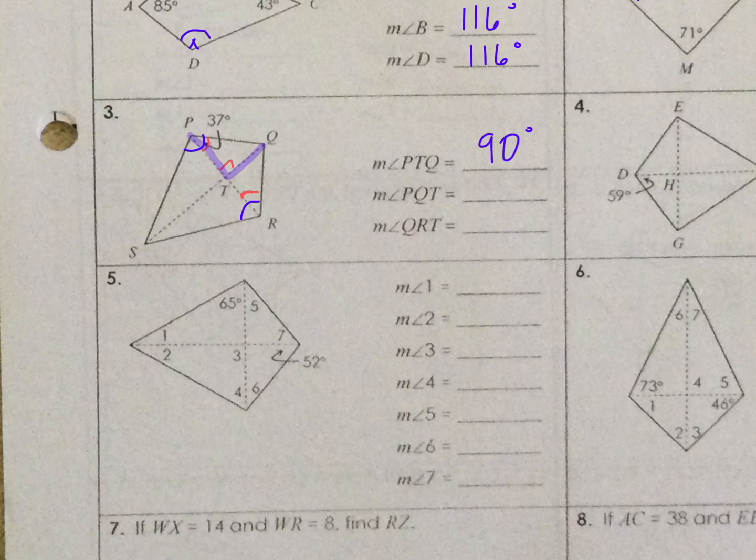Now we need to find PQT. Okay. We're going to have to pull out a triangle to find that. So if I pull out this triangle, this part's 90, this part's 37, and this part we don't know, but we know that a part plus a part plus a part equals 180. So if you work that out, you would get 53 degrees.